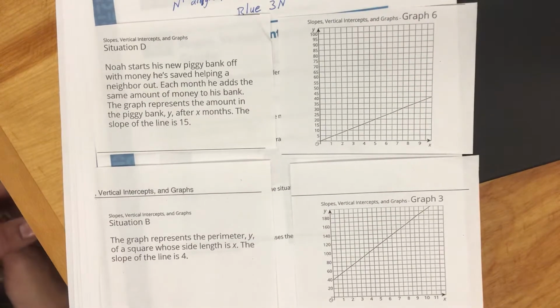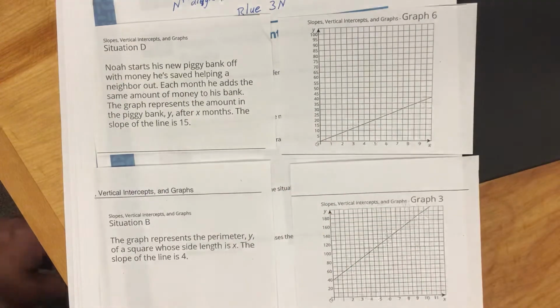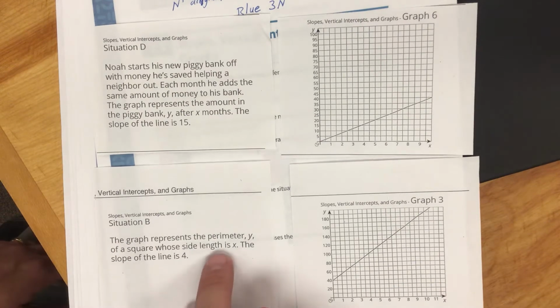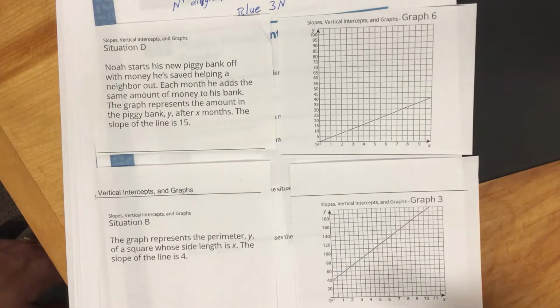Let's just look at B first. It's smaller, I guess. Graph represents the perimeter y of a square whose side length is x and the slope is 4. So if the slope is 4, remember that means we're going up 4 to the right 1. I guess if the side length is x, we could check it. So if the side length is 1, would it make sense that the perimeter is 55?